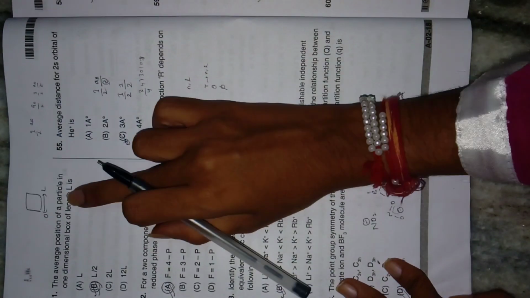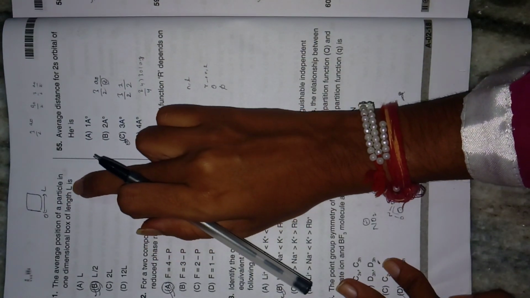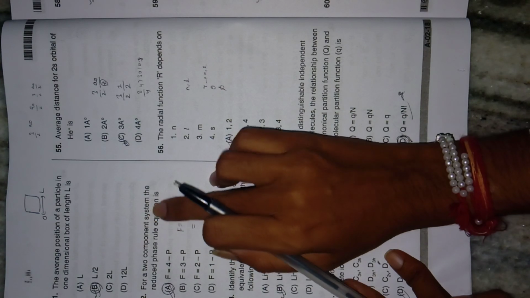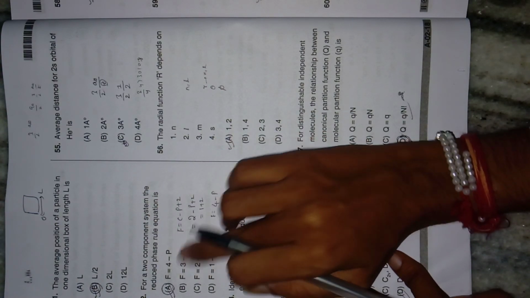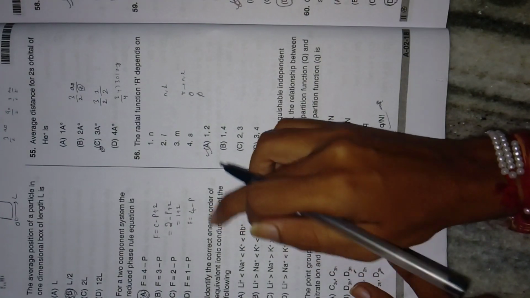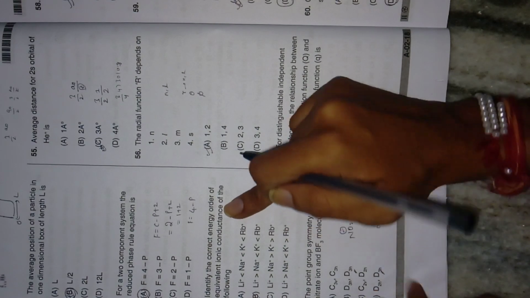The average position of a particle in a one-dimensional box of length L is L by 2. For a two-component system, the reduced phase rule equation is this, and with this equation you will get this particular answer, right? And then this I did not check. I have to check these answers. I forgot to check these answers.